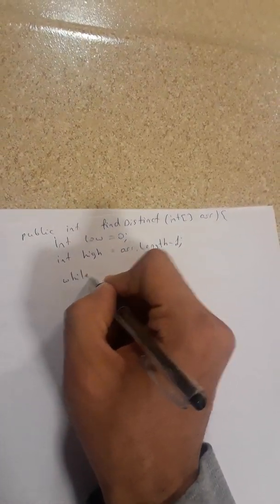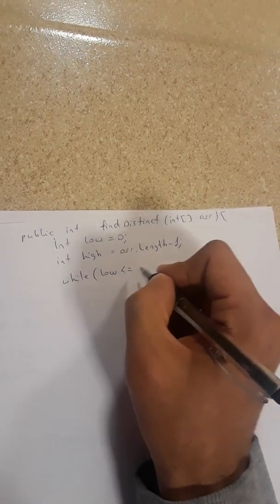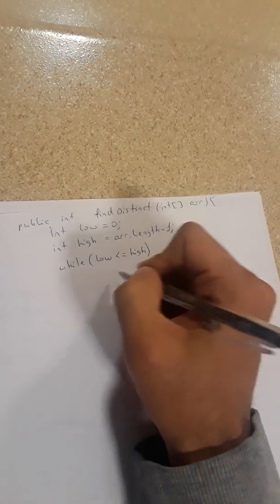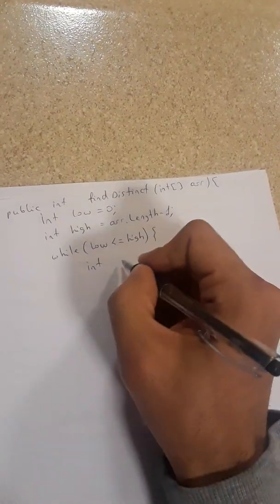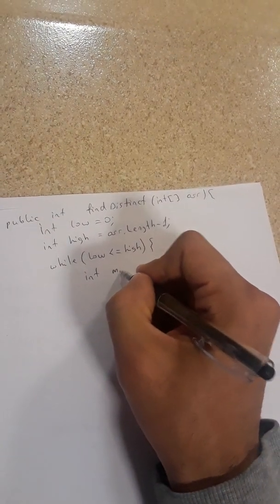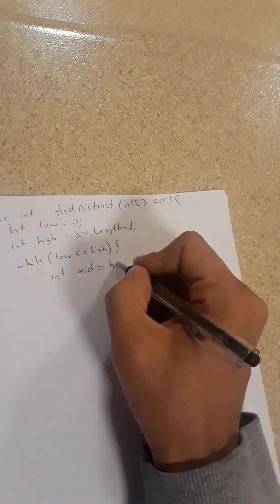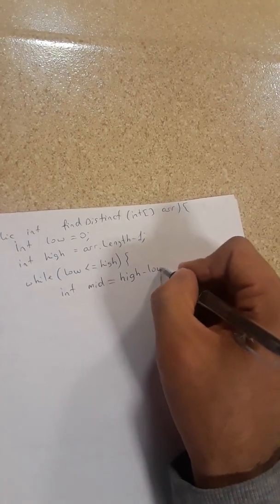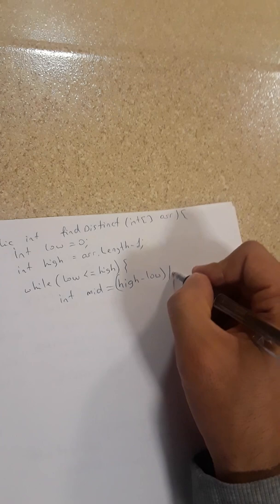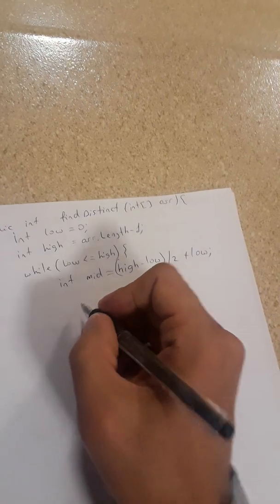So I will use a while loop, and I will run my while loop until the low pointer is less than or equal to the high pointer. After that I will be calculating the midpoint, the index that we will be pointing at. It will be basically high pointer minus low, divided by 2, plus low.